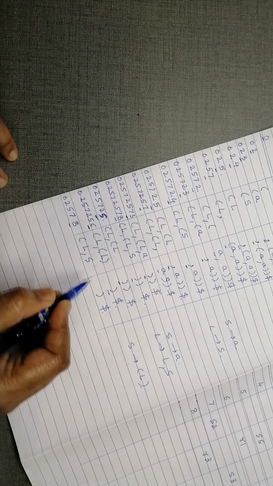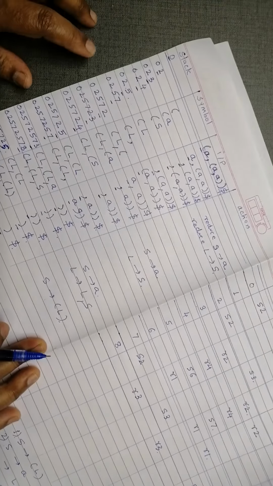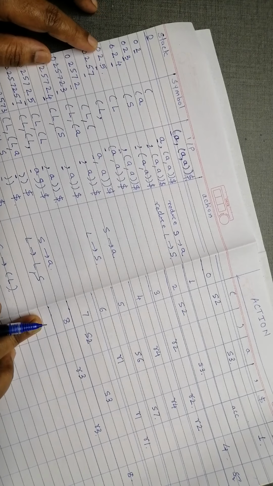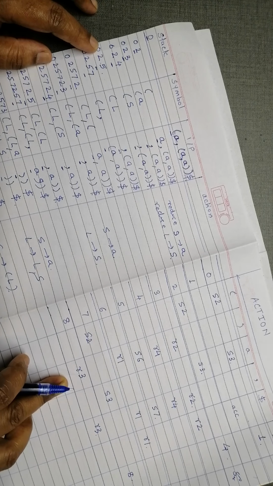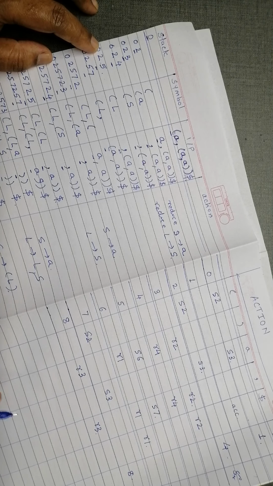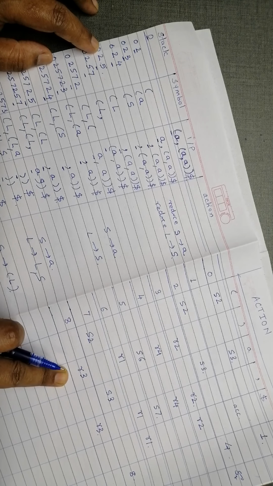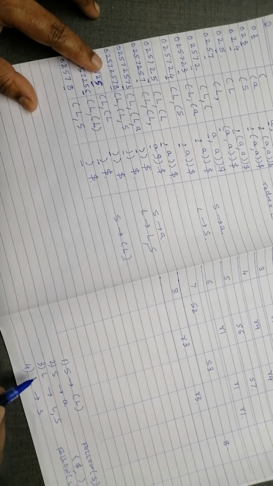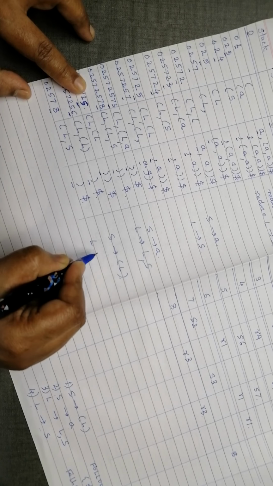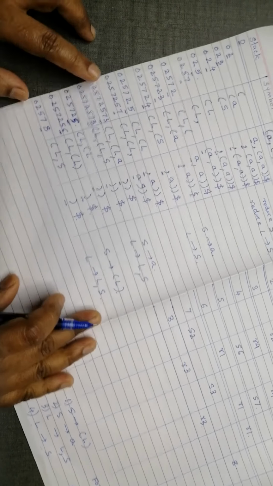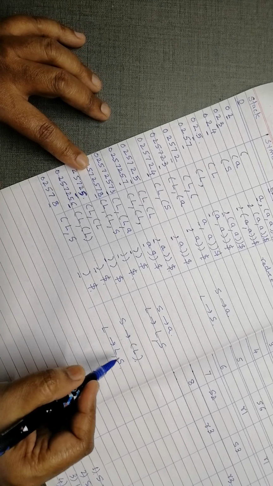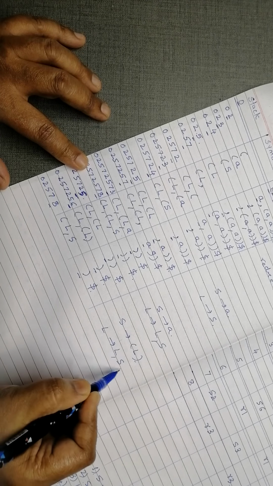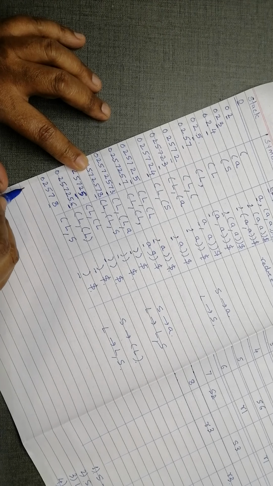Now it will be 8 and closing. 8 and closing, it is to reduce by rule number 3. Rule number 3 is L gives L comma S. So I have to reduce again by this rule. It is having 3 parts. So 3 things will be popped out.